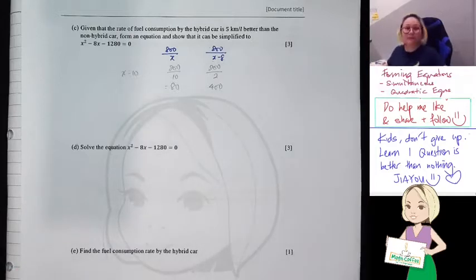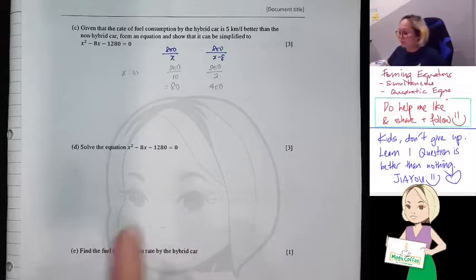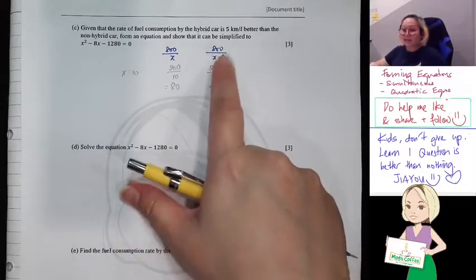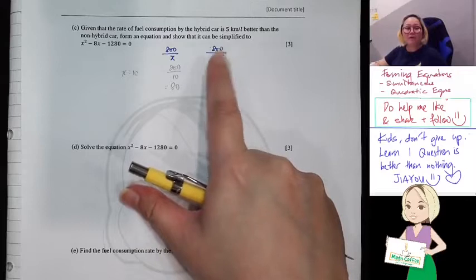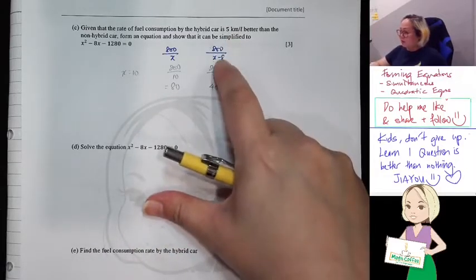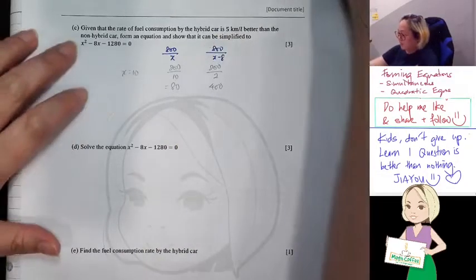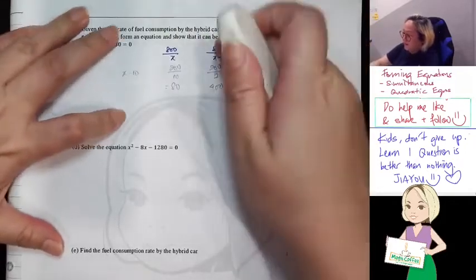A common mistake is that students cannot analyze which one is larger, so you can just randomly substitute an x and find out which expression is larger. The answer is that the right hand side is larger, because if you divide by a smaller number, you get a larger number.